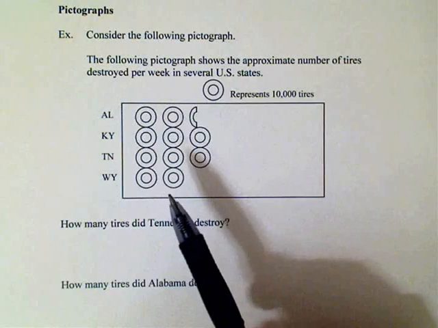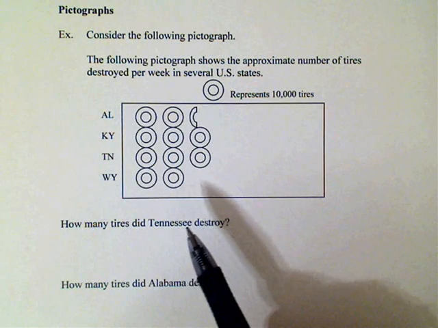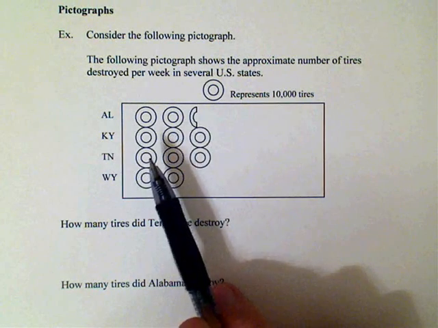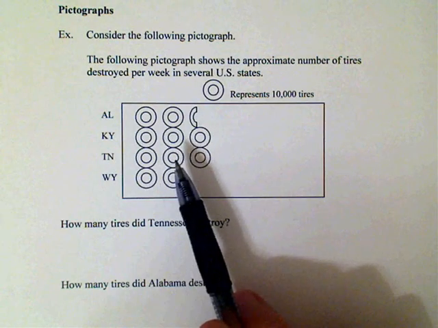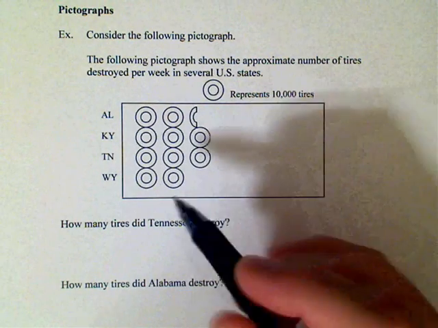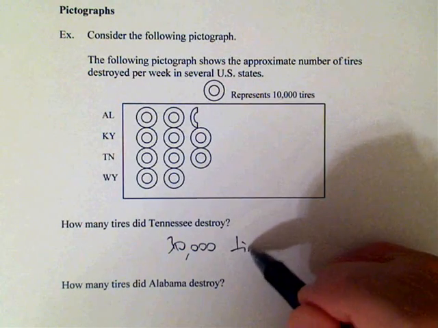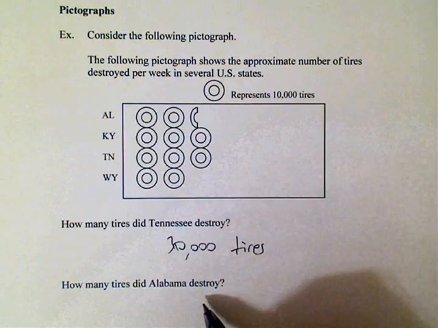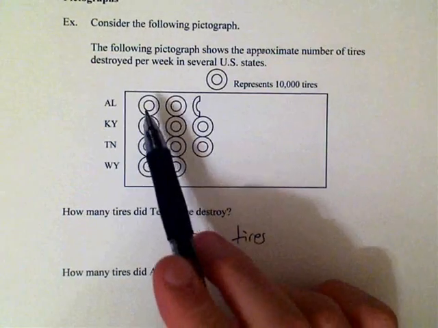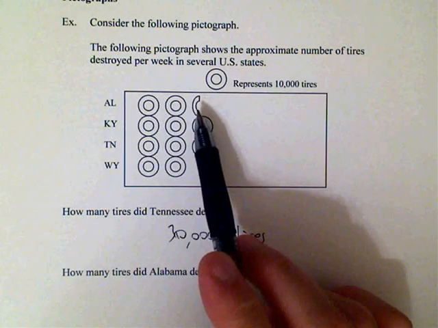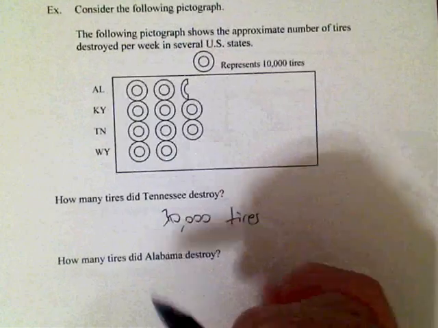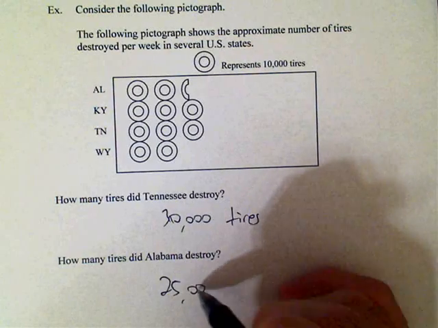So, some questions you may see. How many tires did Tennessee destroy? Well, each one of these represents 10,000. It says 10,000, 10,000, 10,000 for a grand total of 30,000 tires. How many tires did Alabama destroy? 10,000, 10,000, half a tire is 5,000. 10, 10, 5 is 25,000 tires.